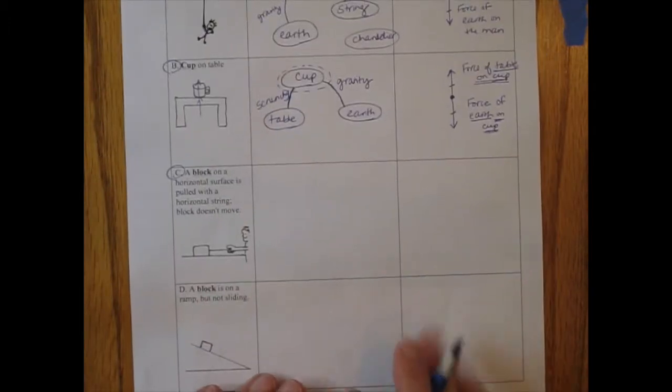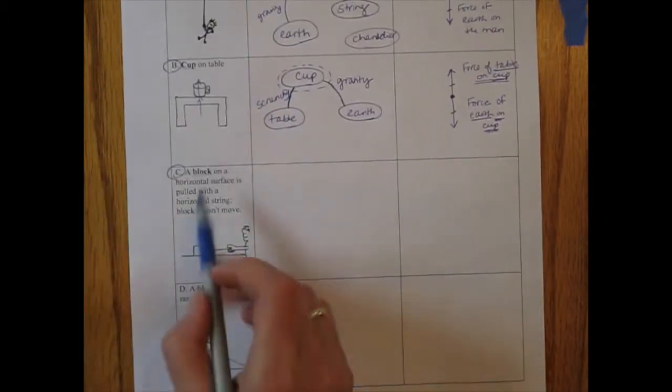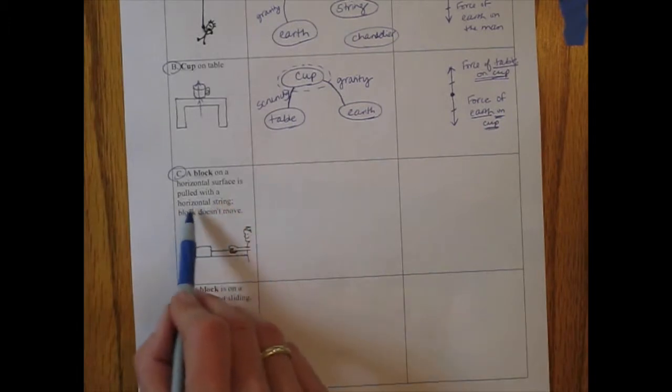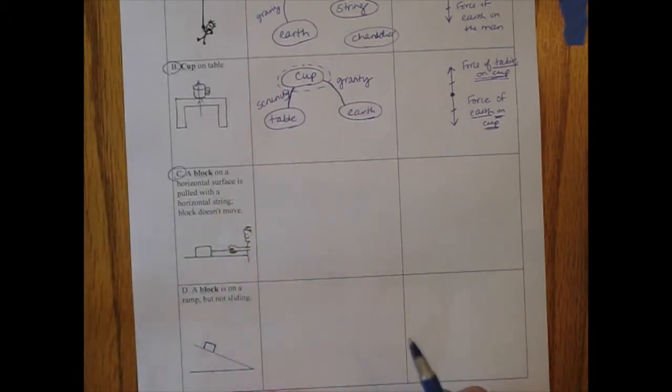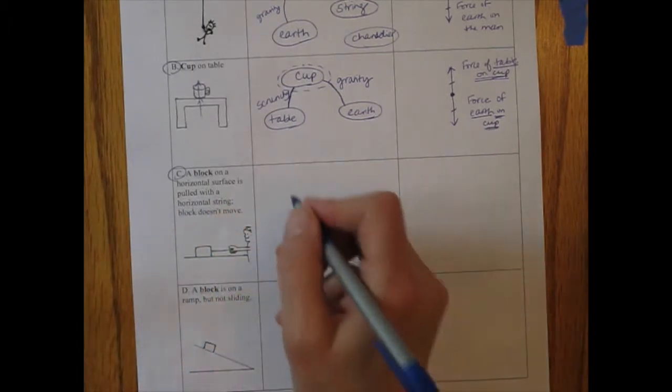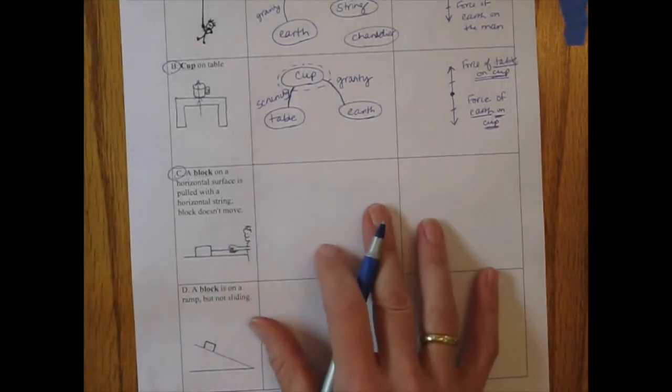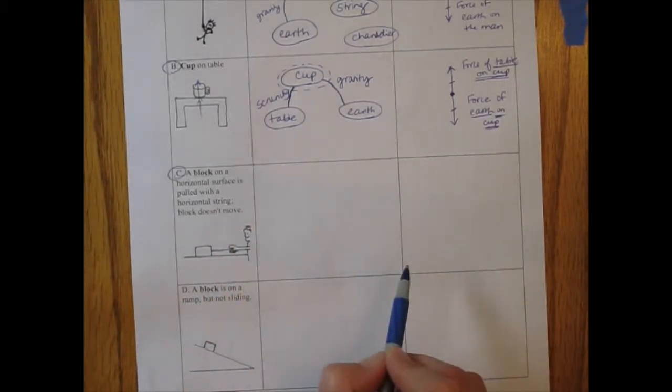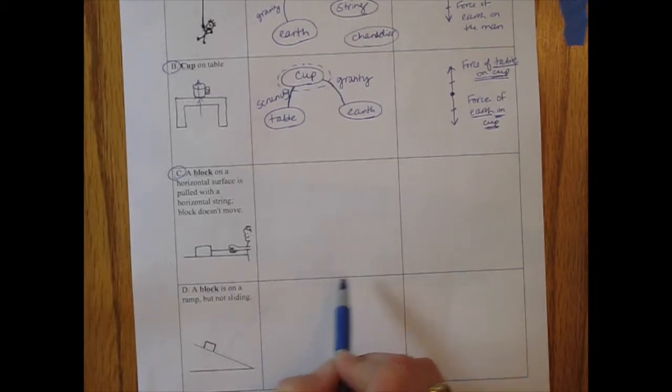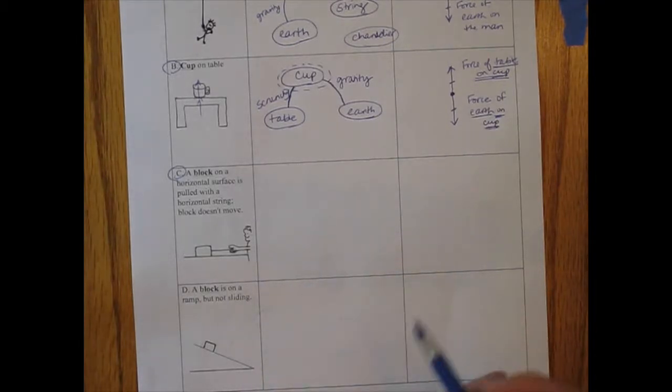Okay, the third example. A block on a horizontal surface is pulled with a horizontal string. The block doesn't move. So what are our objects? In fact, go ahead and pause the video and try this one. And then after you're done, continue the video and see if you end up with the same thing that I have.